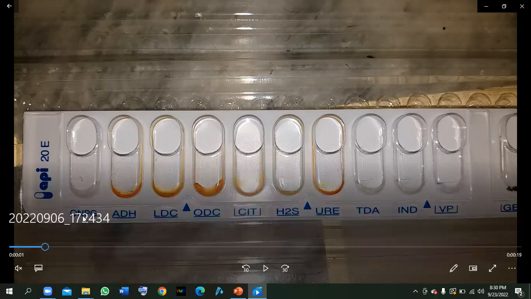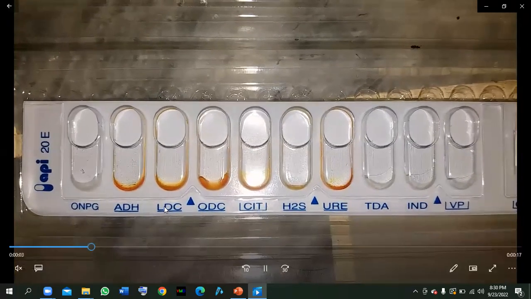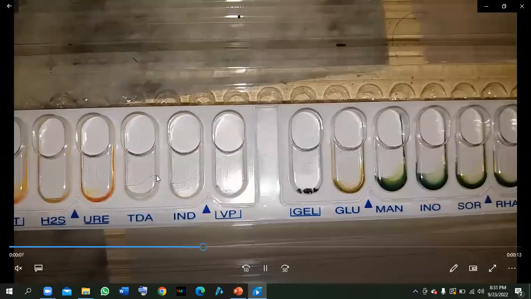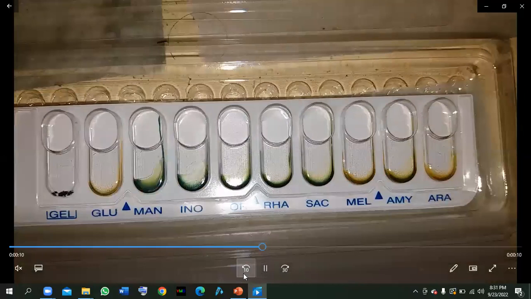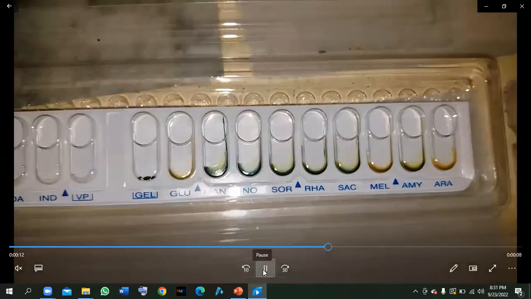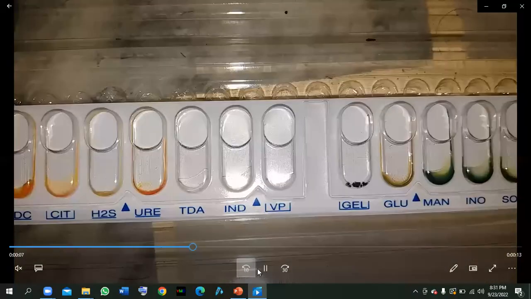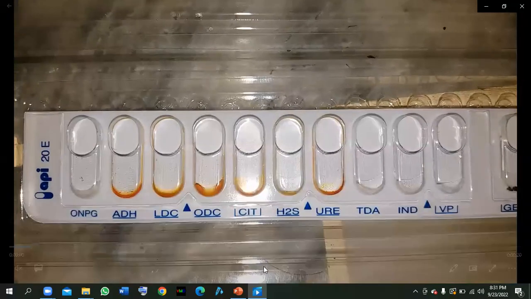These are the names of the tests: ONPG, ADH, LDC, ODC, citrate, H2S, urease. I will discuss them in detail. Let's look at this strip, and I will also show you how we inoculate it. This is the strip. You can watch the video. These are 20 tests. This is the strip.